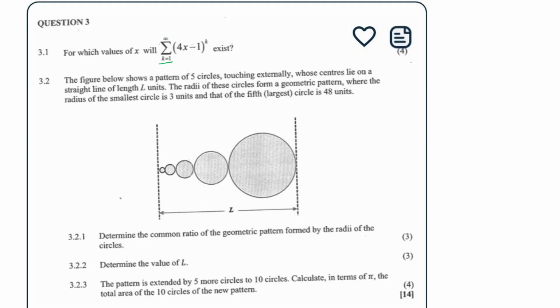This is interesting. But now let's see, because now here k is 1, which means now we can say (4x minus 1) to the power 1 plus (4x minus 1) to the power 2 plus (4x minus 1) to the power 3. Therefore now we can find r. Therefore now our r is equal to t2 divided by t1, which is (4x minus 1) squared divided by (4x minus 1) to the power 1.